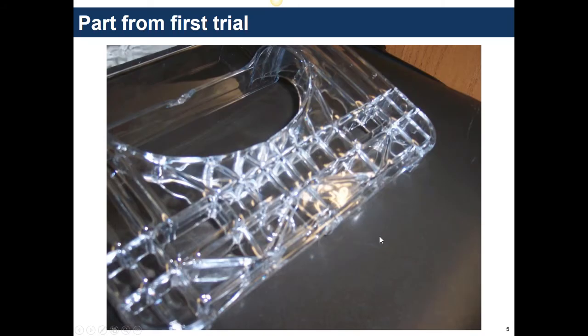Now, the first part that they got from their trial looked like this. So as you can see, calling this part unacceptable is a bit of an understatement. It's a pretty bad part. Now, when something like this comes out of the tool, and hopefully your customer is not there with you when this happens, you really don't know what caused this. Someone will blame the part design, someone will blame the tool design, someone will blame the molding machine, others may blame the material. So it's really hard to understand what happened inside the tool, what caused this problem.